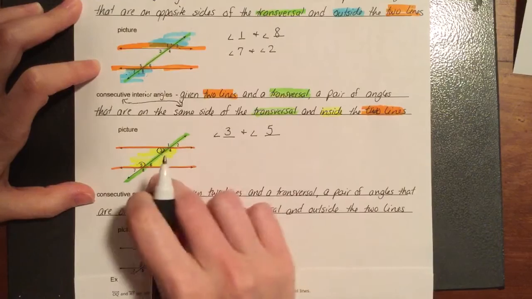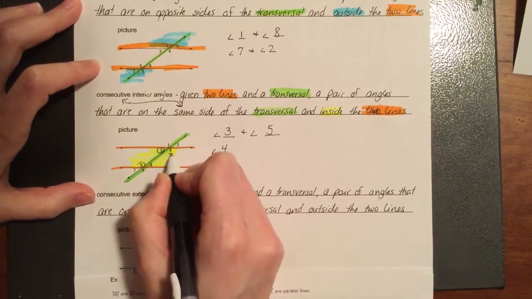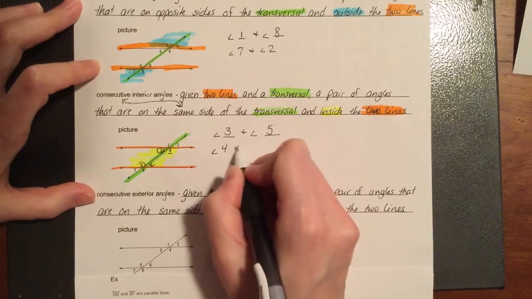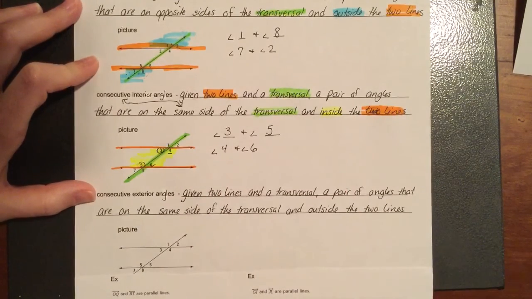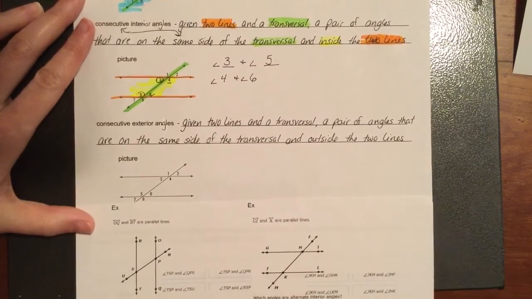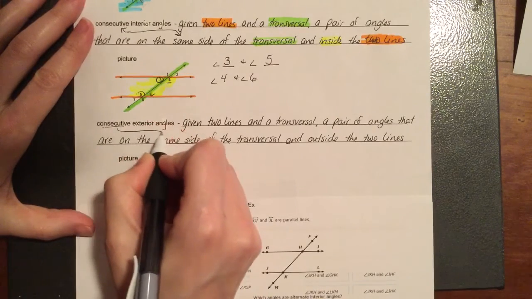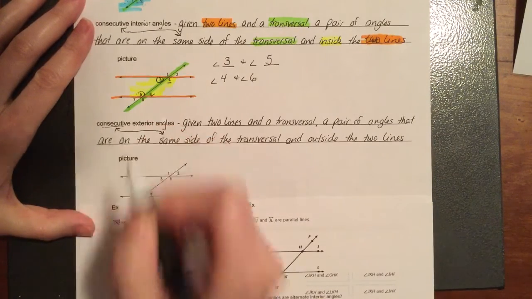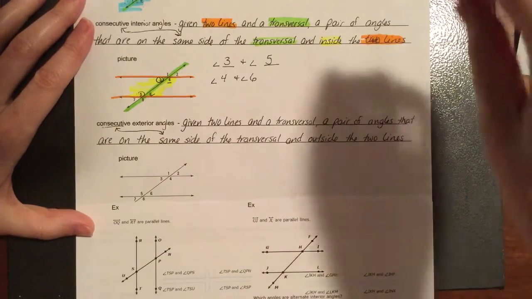We have two more angles that are consecutive interior. We've got angle 4 and angle 6. Those are consecutive interior angles. Okay. And the last term that I've got for you for this lesson, consecutive exterior angles. So again, consecutive meaning same side, exterior meaning outside angles.